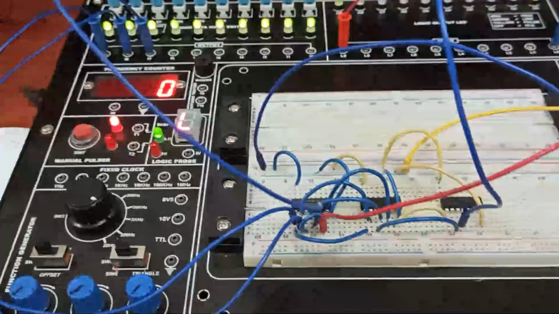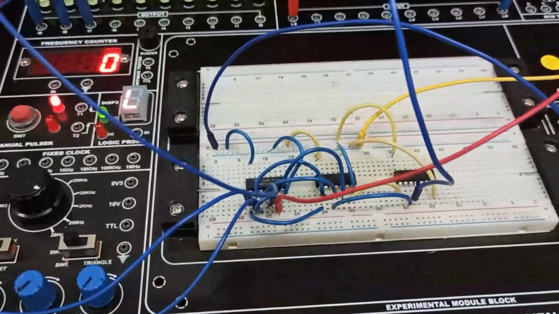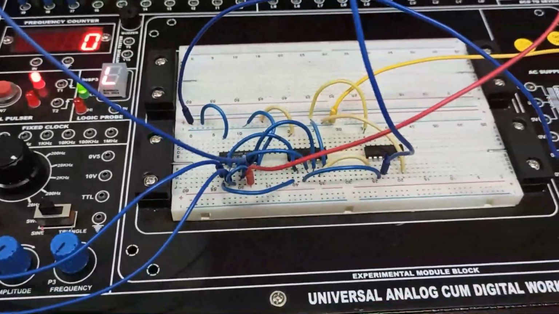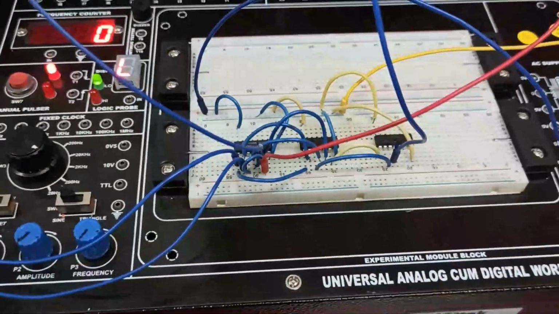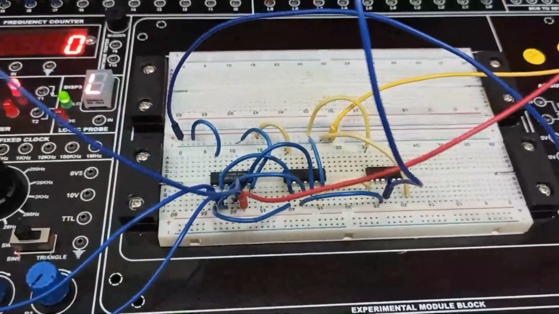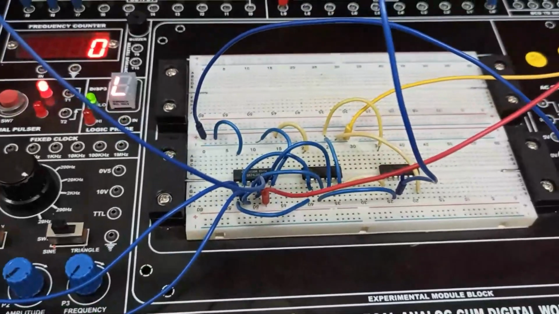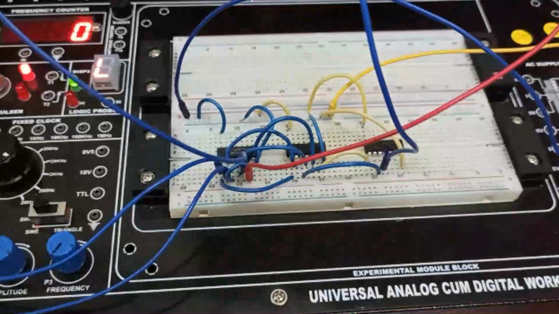Okay, now I have constructed a full adder circuit. For it I have taken 3 ICs: one XOR gate or 7486, one AND gate or 7408 and one OR gate or 7432. We all know that each IC contains 4 gates, so for this full adder circuit I need 2 XOR gates, 2 AND gates and 1 OR gate.